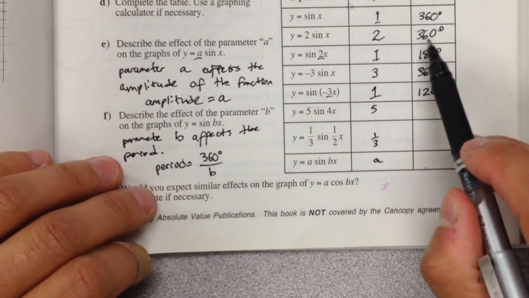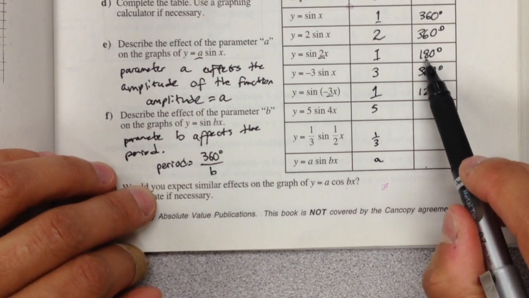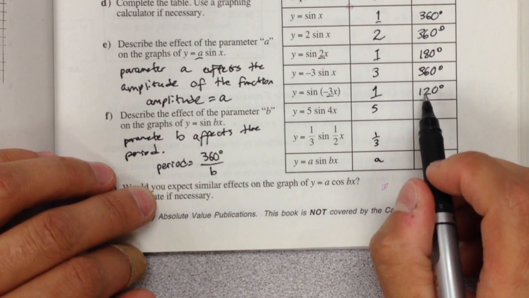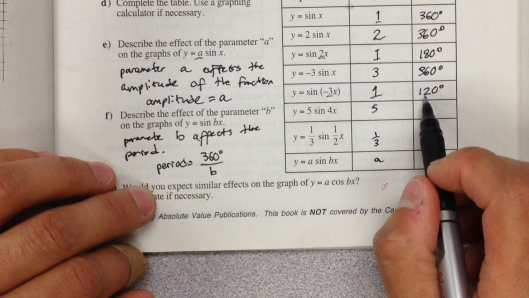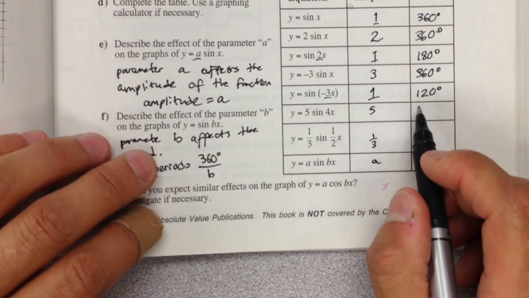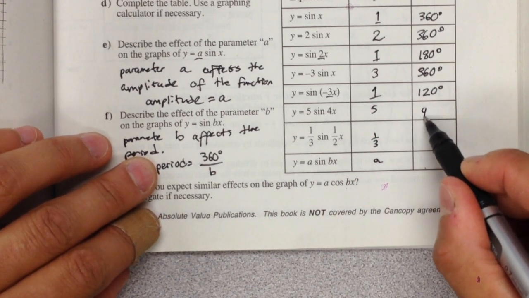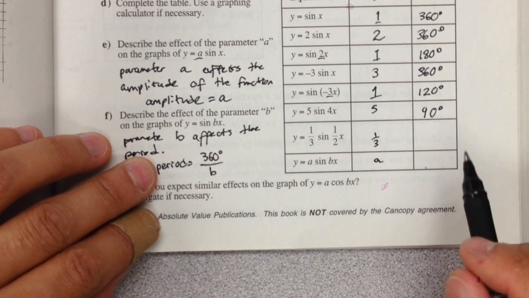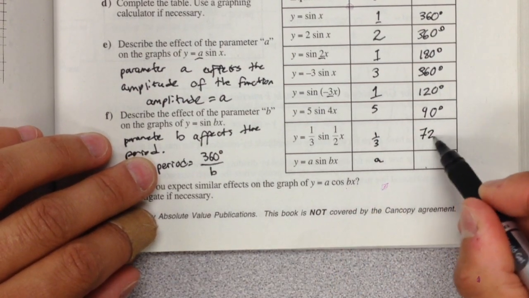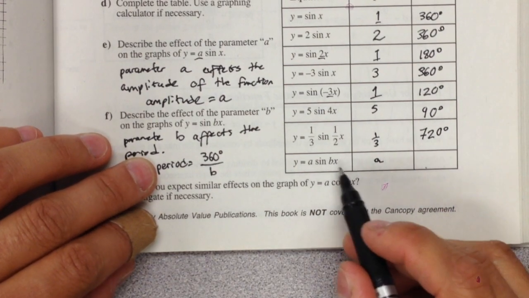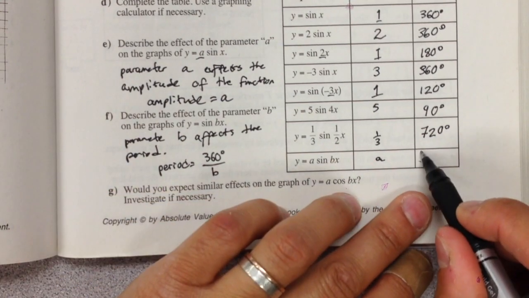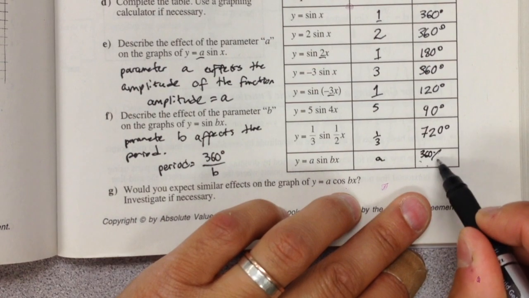And so when I changed my B value to 2, 360 degrees divided by 2 was 180 degrees. 360 degrees divided by 3, 120 degrees. 360 degrees divided by 4, this would be 90 degrees. 360 degrees divided by 1/2, this would be 720 degrees. And then if B is b, then that would be 360 degrees divided by b.